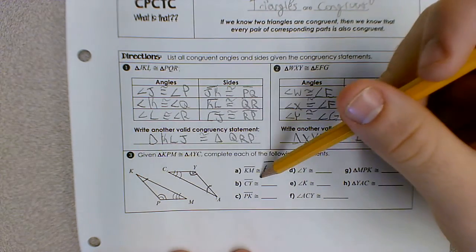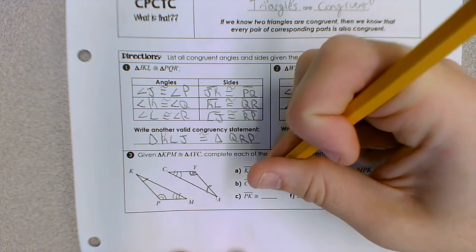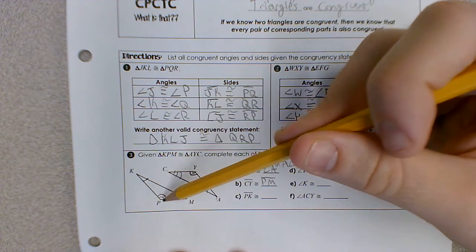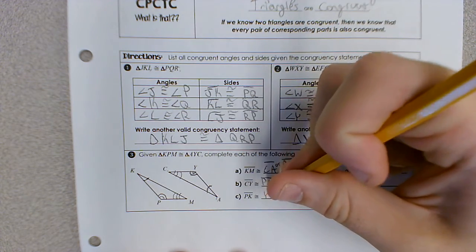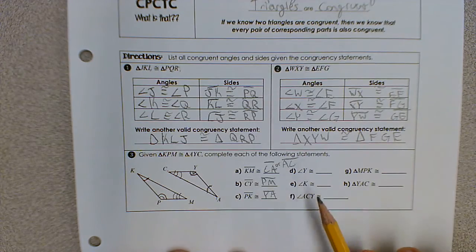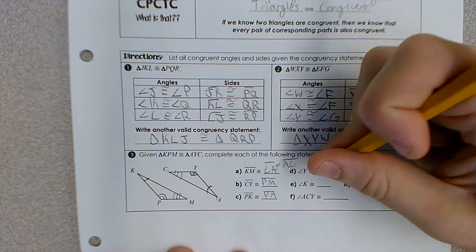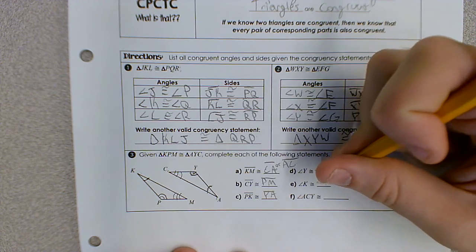Next, congruent to CY is PM. Lastly, congruent to PK is going to be YA. Pause and see if you can fill out the rest of these. Okay, so congruent to angle Y is angle P. Congruent to angle K is going to be angle A.